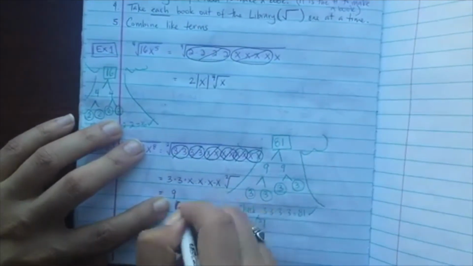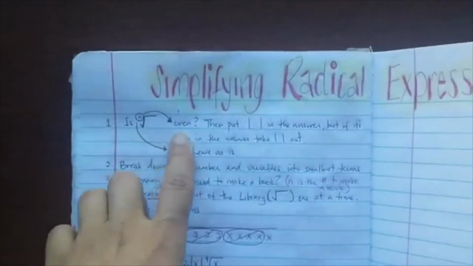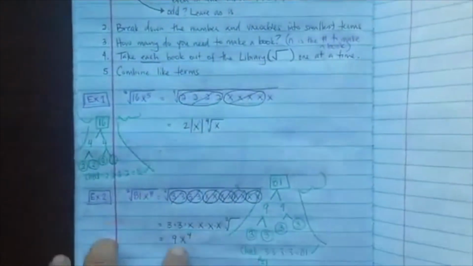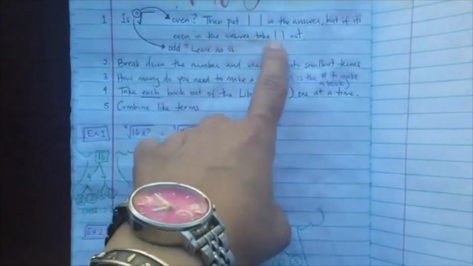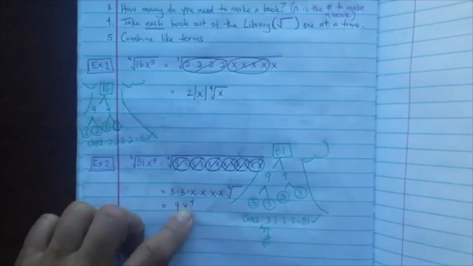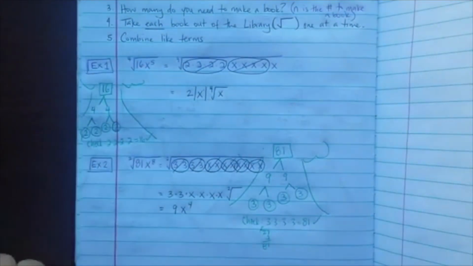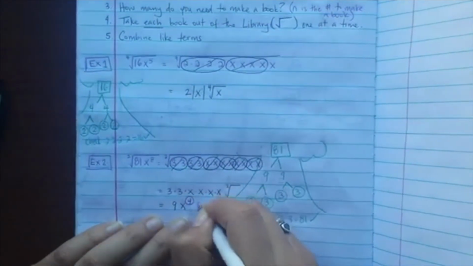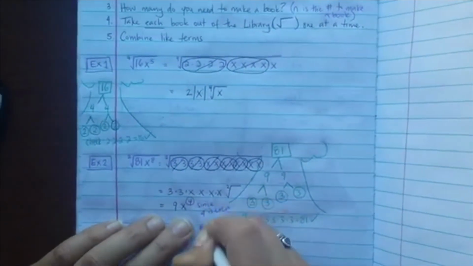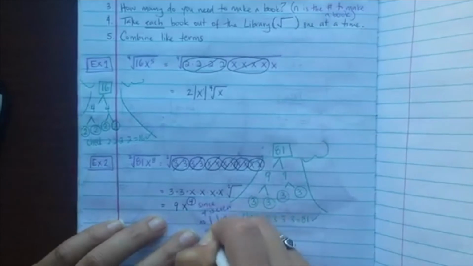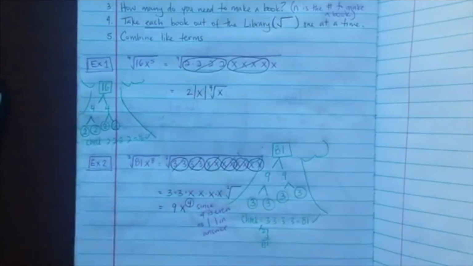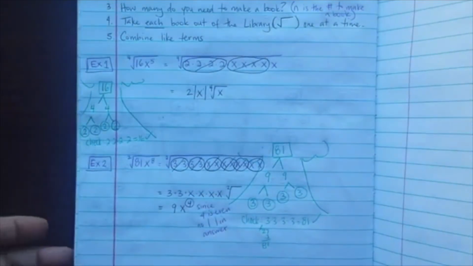So 3 times 3 is 9. And then how many x's do I have? 4. Now remember, if n is even, you need absolute value unless that exponent is even. If it's even, you don't put the absolute value. So that would be the answer, 9x to the 4. So if it was x to the 5, then you would put absolute value. So write that down. Since 4 is an even number, you don't put absolute value in the answer.